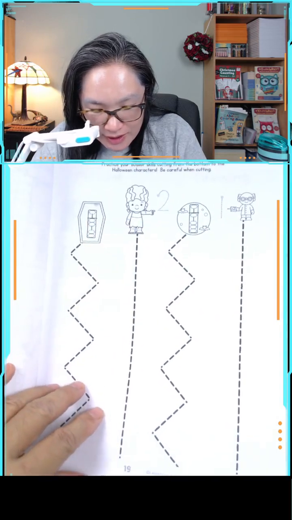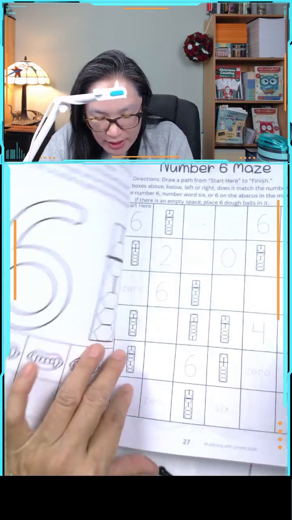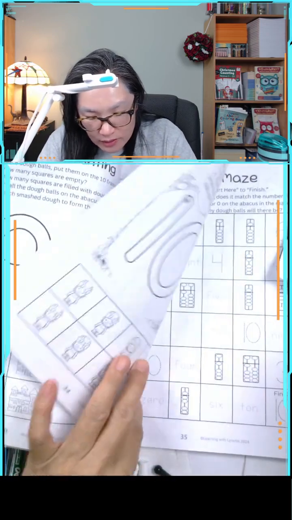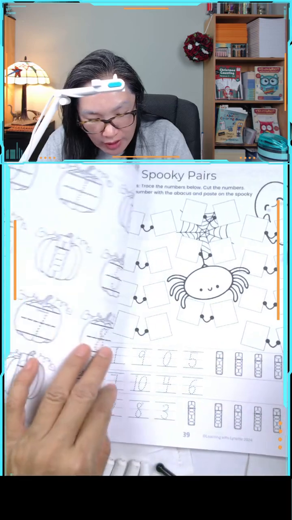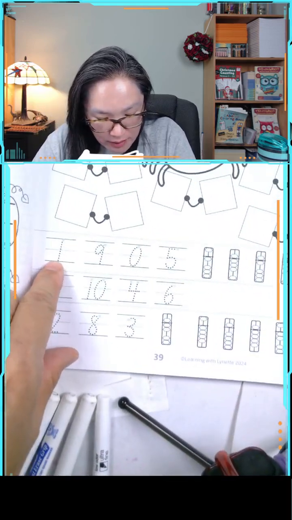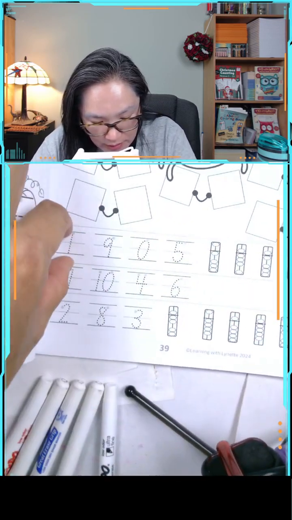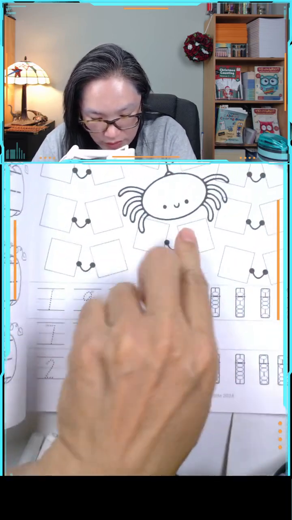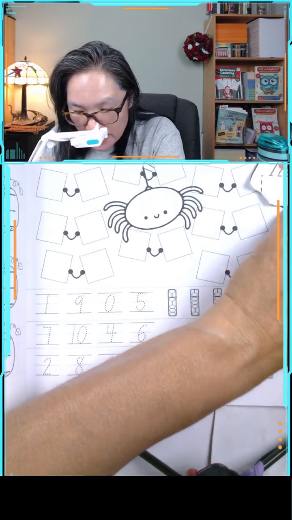And then again, there's more scissors. So have them use the scissors, practice their scissors, and then we only go up to 10, but we're not adding here. I'm just showing you how to count up to 10. So this one is cut them up into little squares and then match it with this. And then that goes into the spooky pairs.